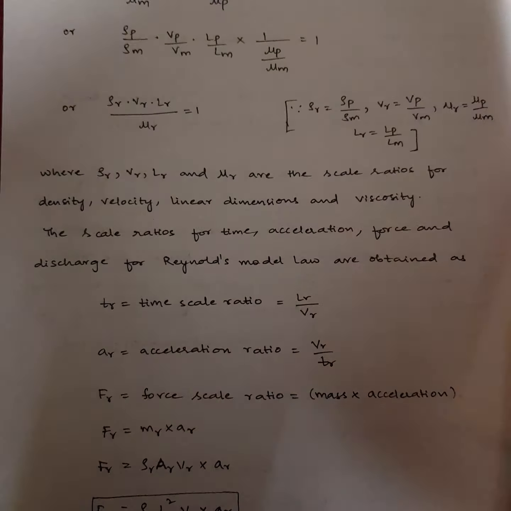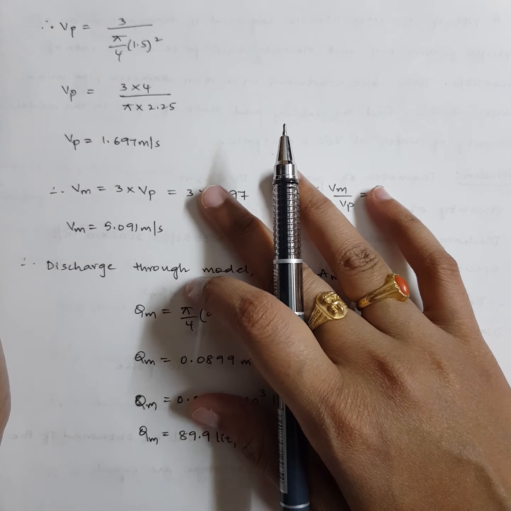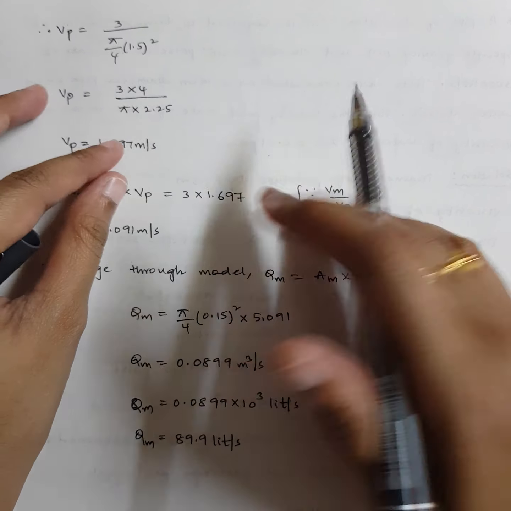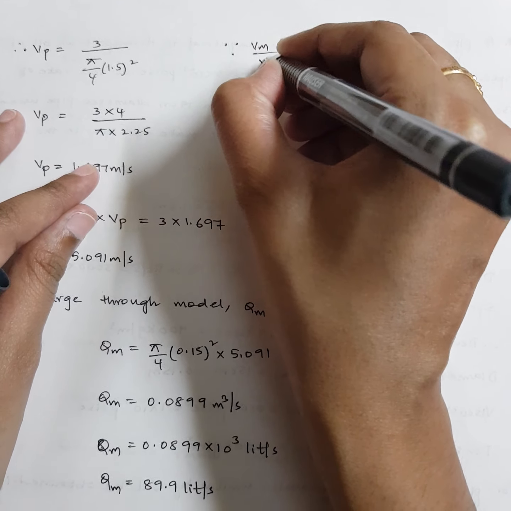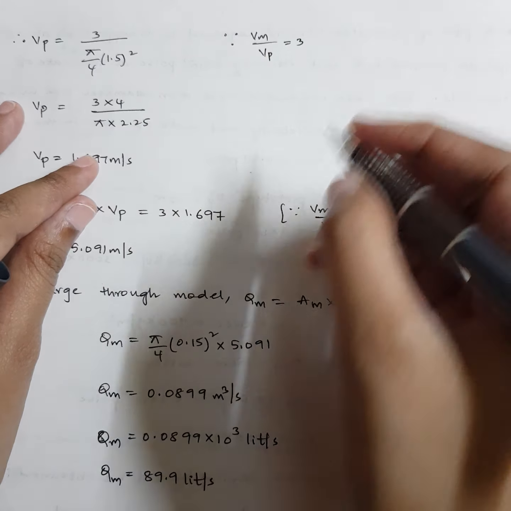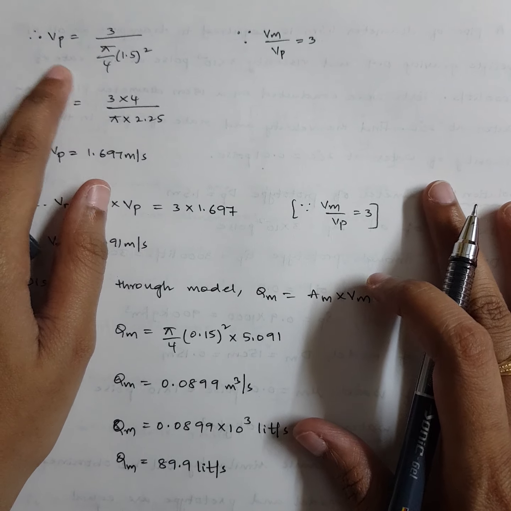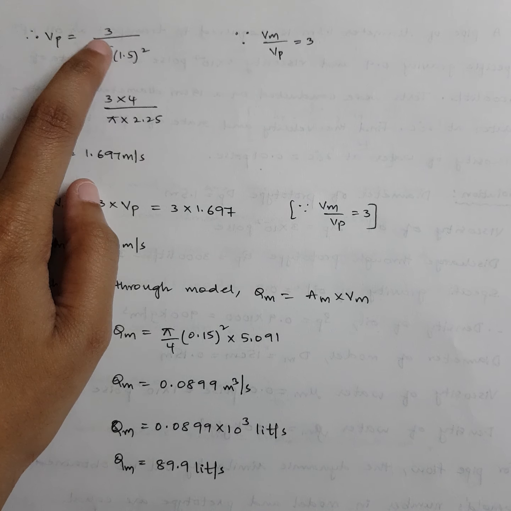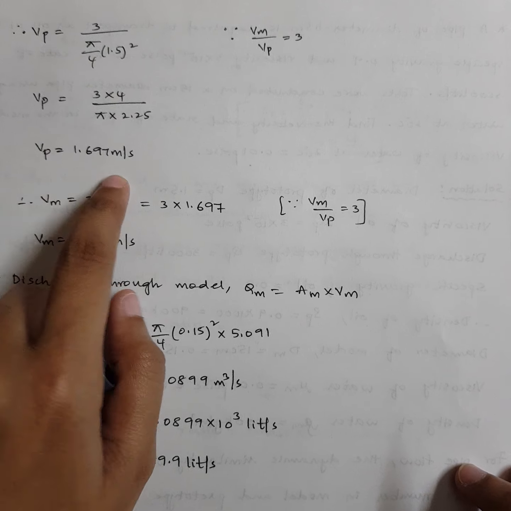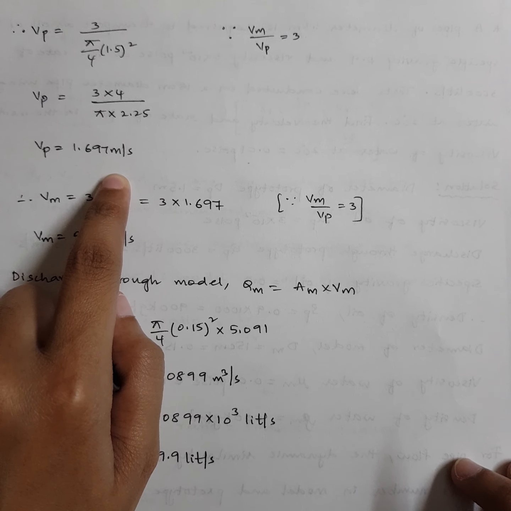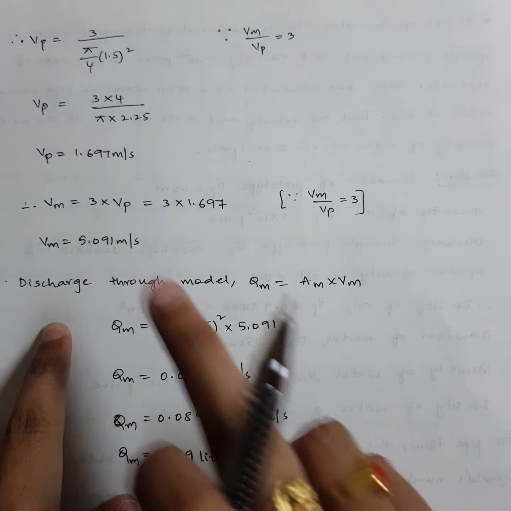So now what did we get? Vm by Vp is equal to 3. Correct? So just keep this aside. Now let's calculate Vp. Vp is Q by Ap, so Qp by Ap, so 3 by Ap. From here I got Vp as 1.697. Next, I told you Vm is Vp into 3. So 3 into this value, we got Vm.